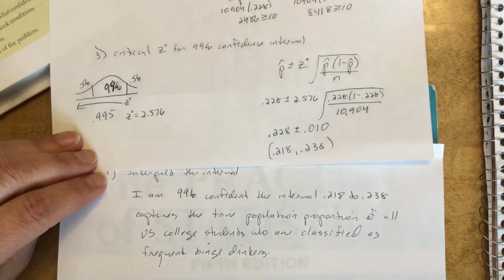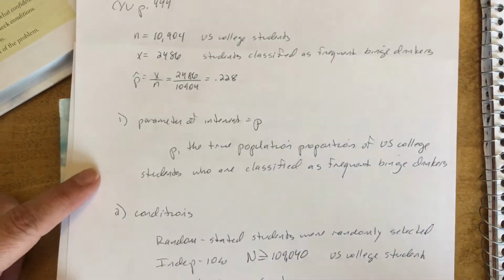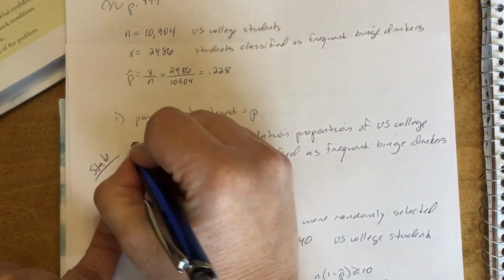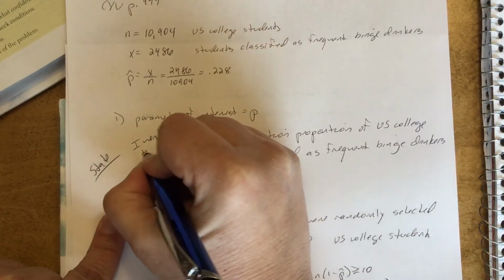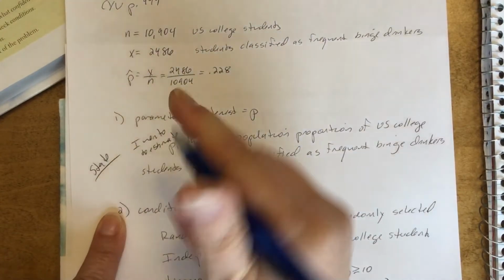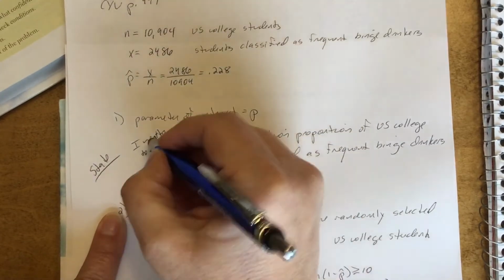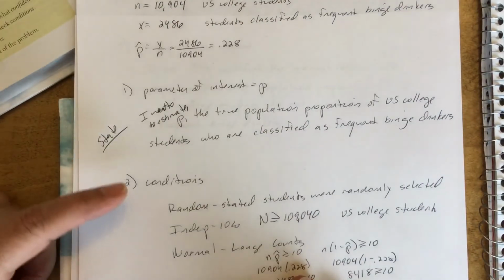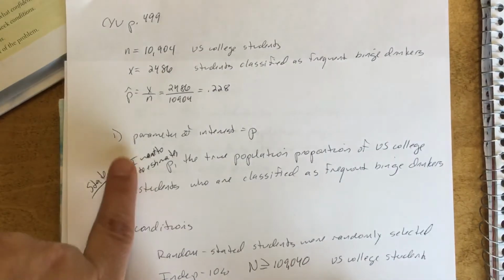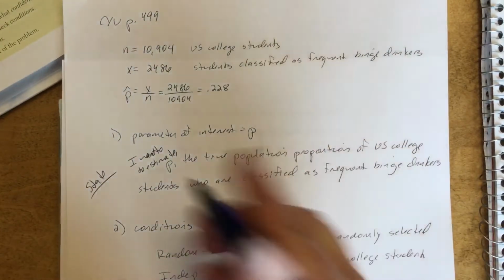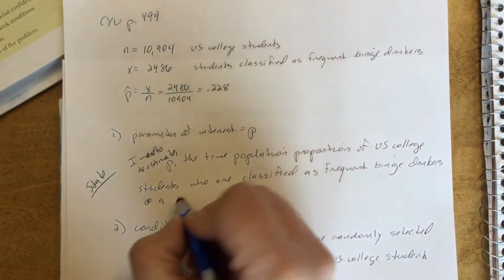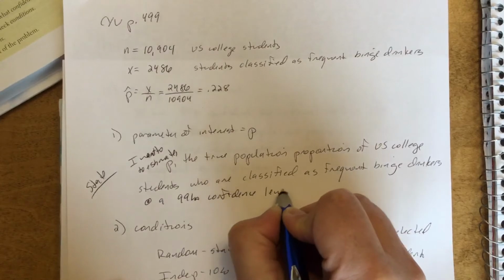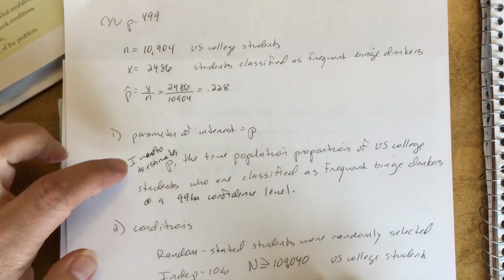So if we think about this entire process, it is the state, plan, do, and conclude, okay? I want to go back and embellish a little bit. This part right here was my state. I state what I'm trying to estimate. I want to estimate P, the true population proportion, at a 99% confidence level.